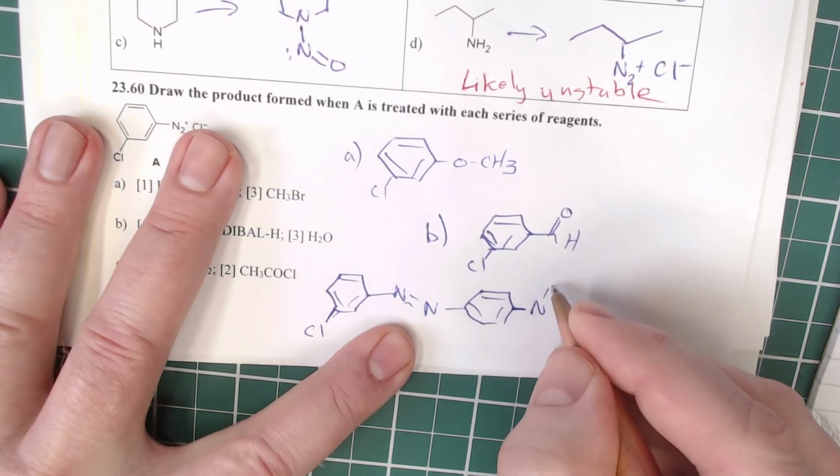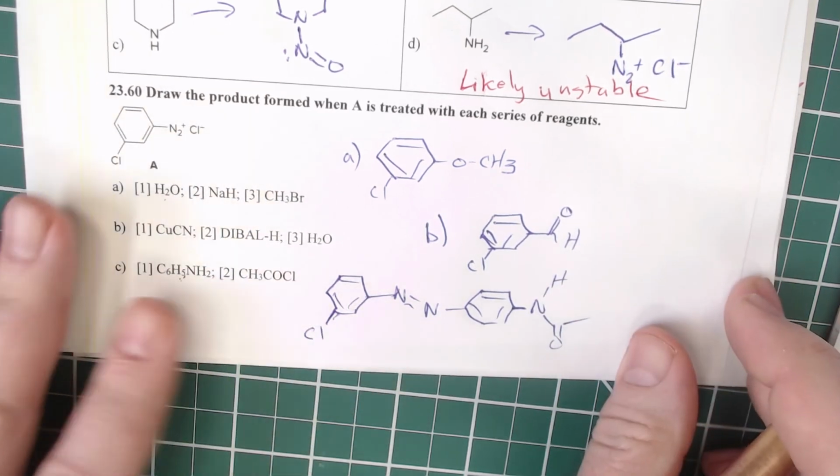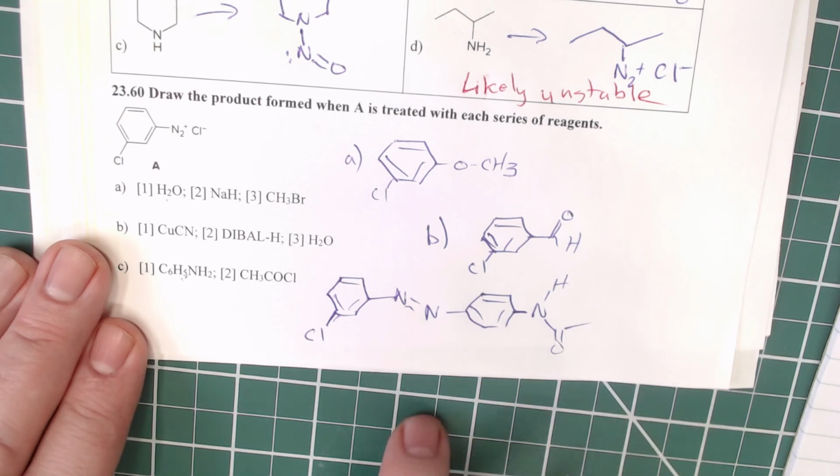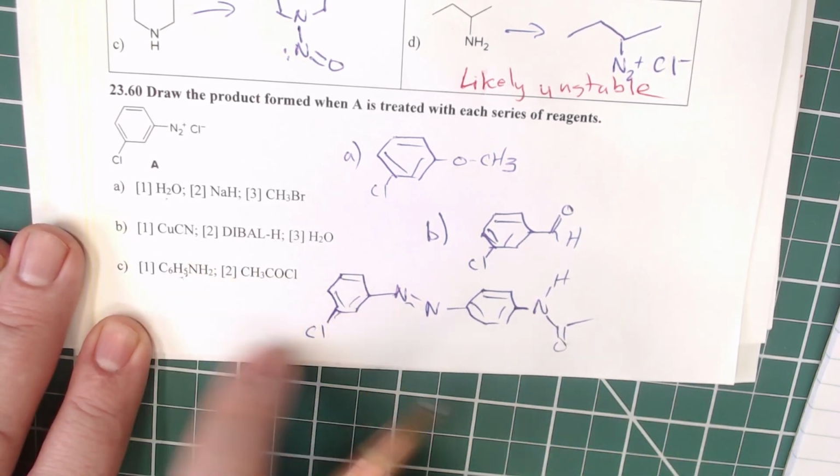So here we'll have NH, and then we've converted that into the acetanilide. And so we can make that particular compound using this reaction sequence.